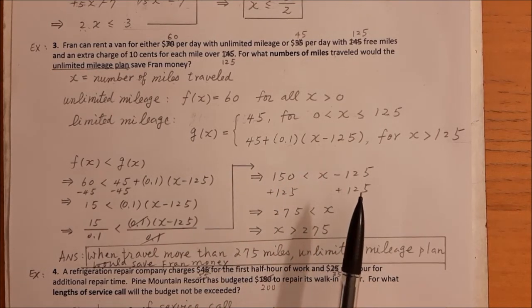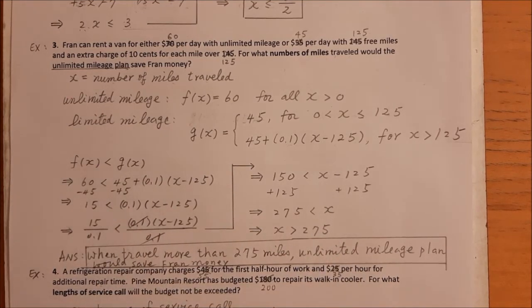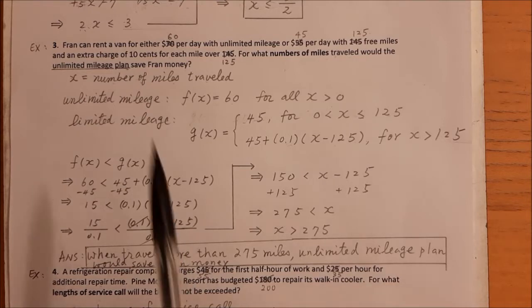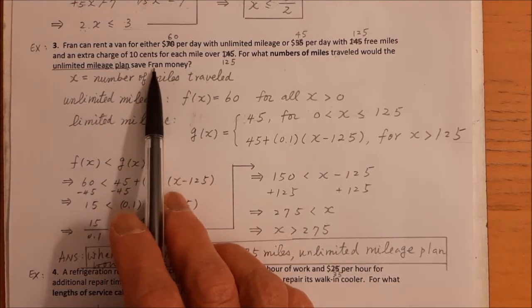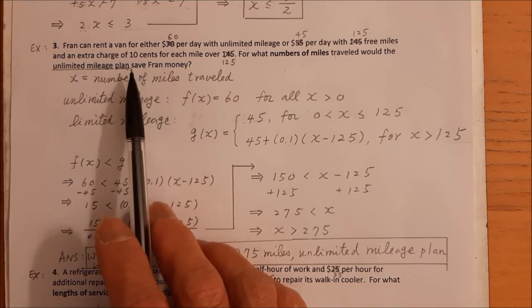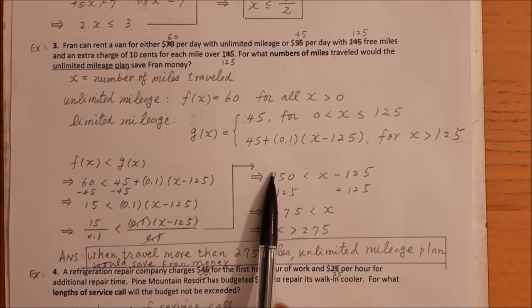Then the question wants to figure out how many miles, which is x, make the unlimited mileage plan save money, which means less expensive.